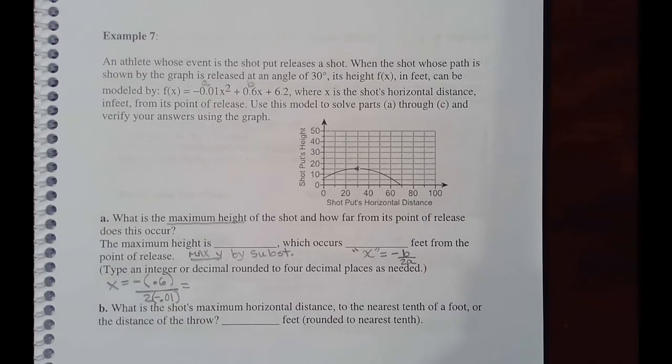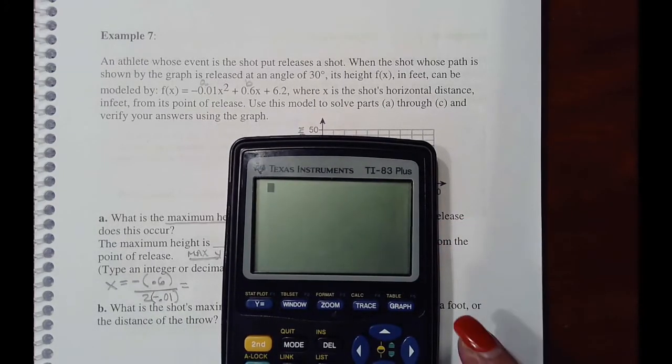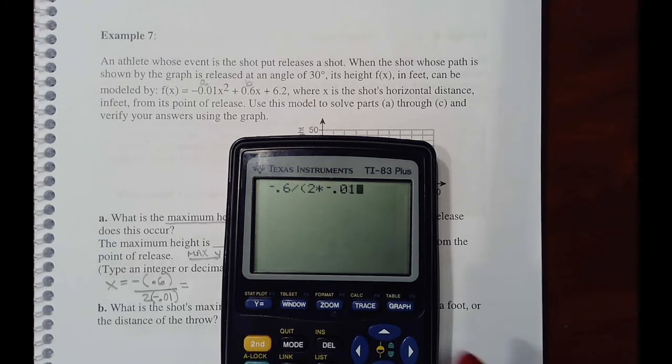Okay, you can go ahead and put that in your calculator. So it's negative 0.6 divided by 2 times negative 0.01, and that is 30.